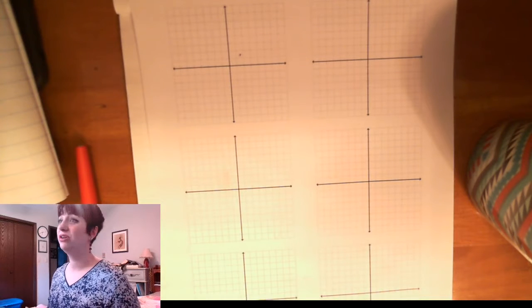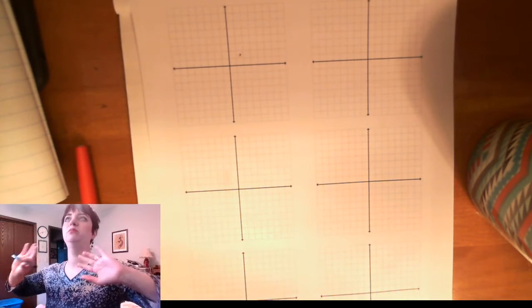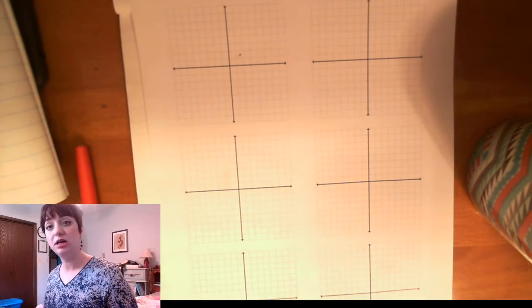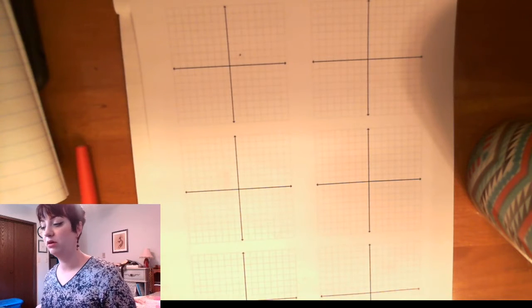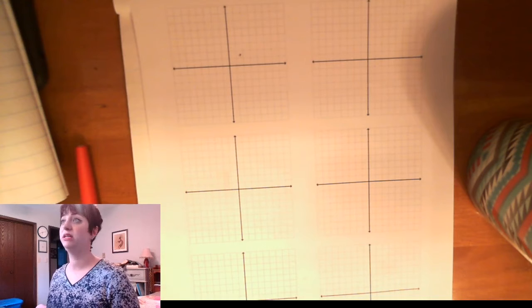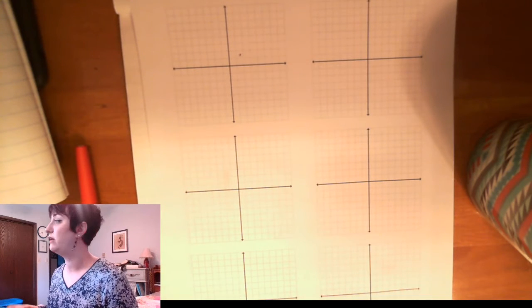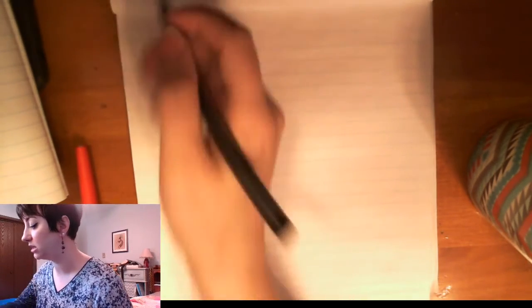Also, maybe your equations are just complicated, large. Maybe not complicated, but a really large intercept or an annoying slope to deal with, like 11/27, something like this. That wouldn't be very fun to graph. So solving algebraically is what we do in this section.